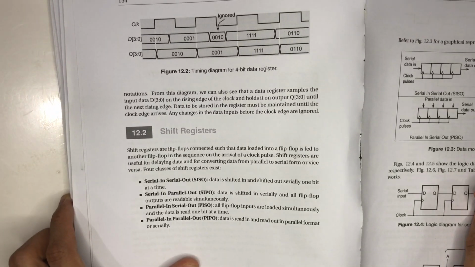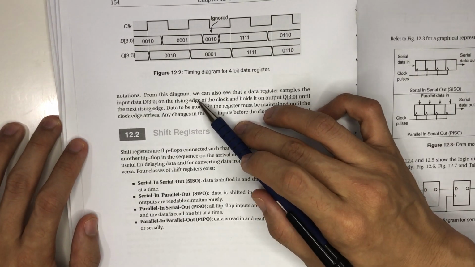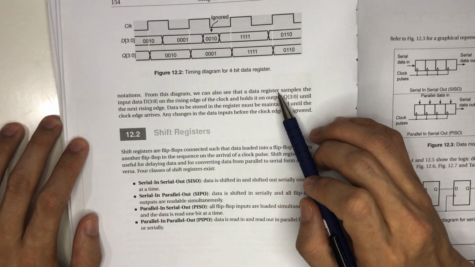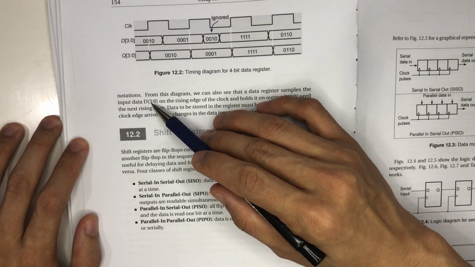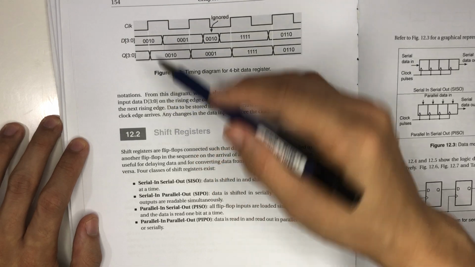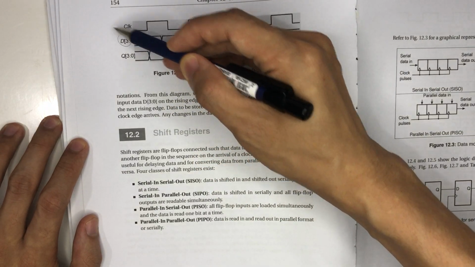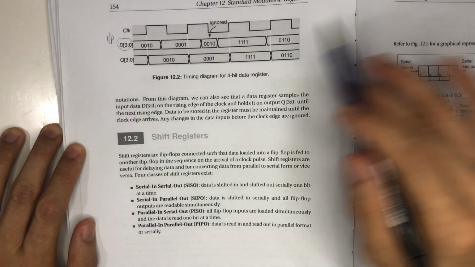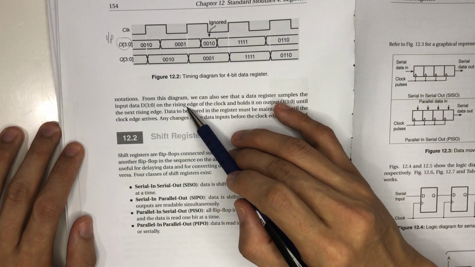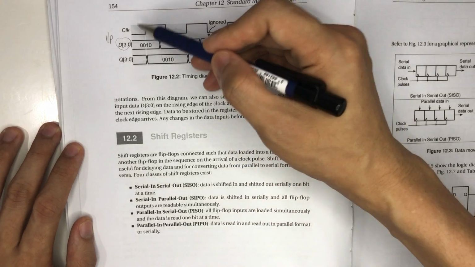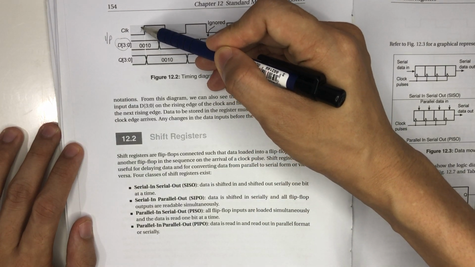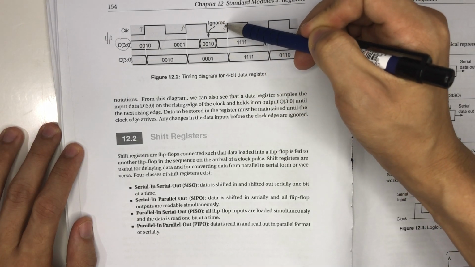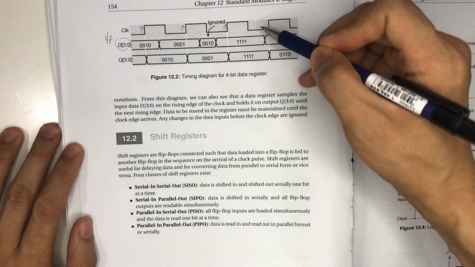So from this diagram, okay, here we can also see that a data register samples the input data D3-0. So this is your input data. On the rising edge of the clock, okay, you see this is your rising edge of the clock. Also here, okay.